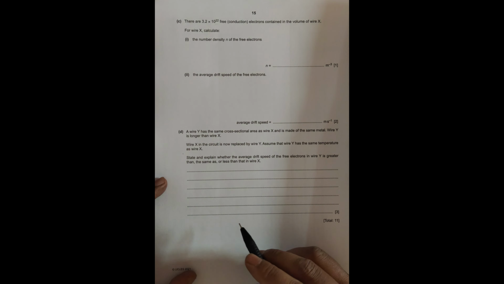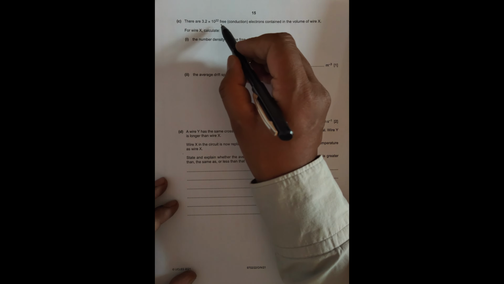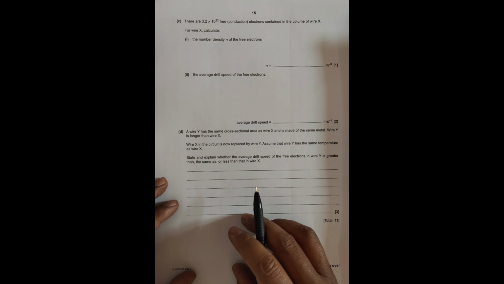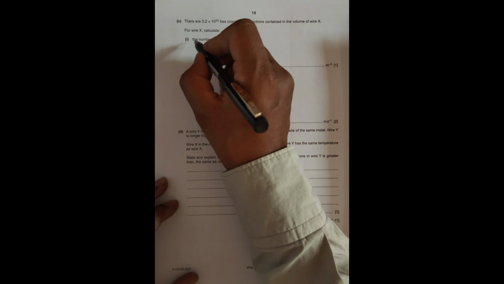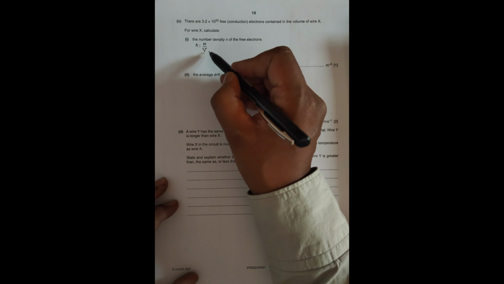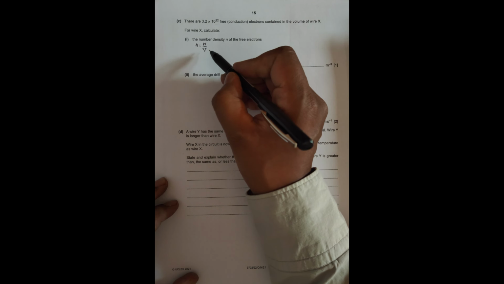Now the remaining questions. It is said that there are 3.2 into 10 to the power 22 free electrons contained in the volume of wire. So this wire has this much amount of free electrons. For X, calculate the number density N of the free electrons. So the number density N is equal to total number of electrons by the volume. I have written a different V for the volume. It is not the same as the symbol for the potential difference.